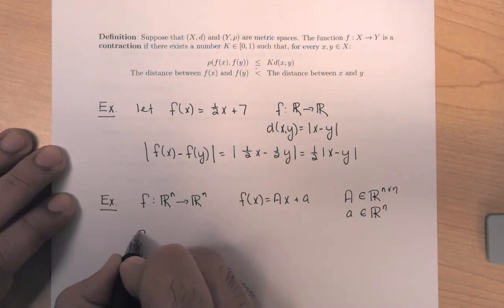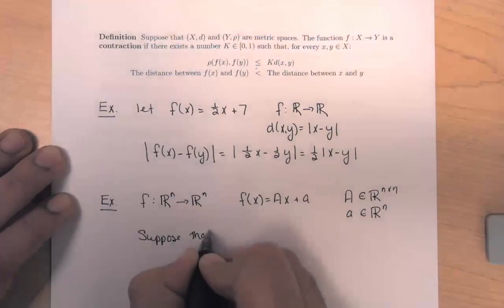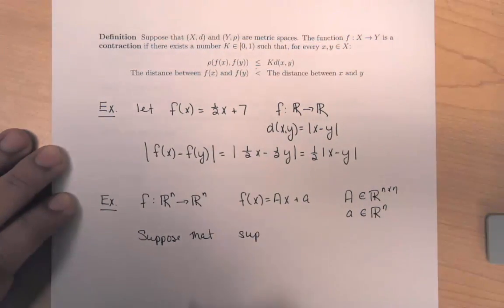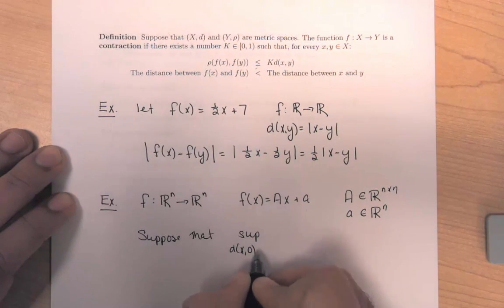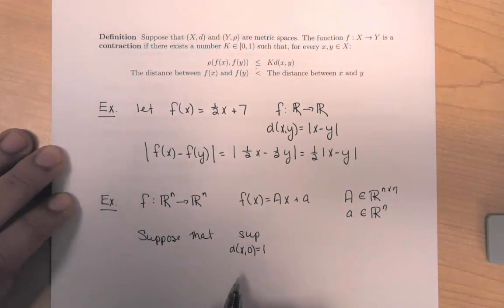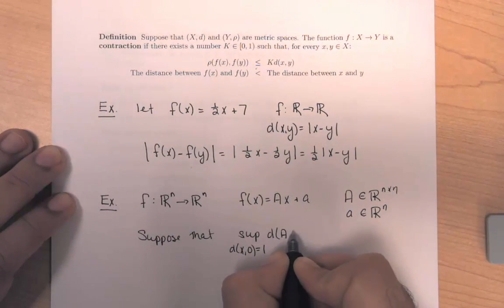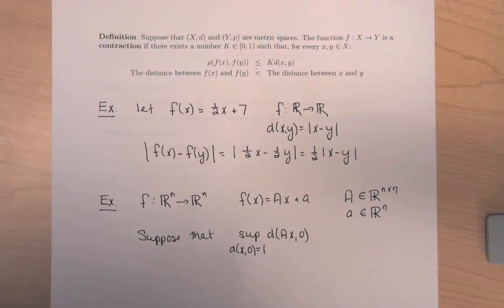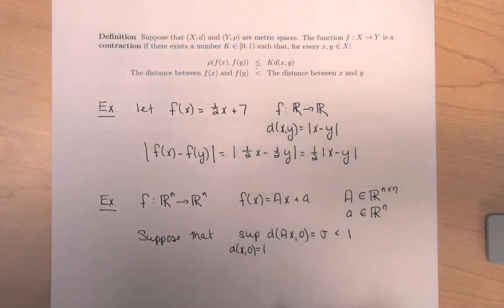And suppose that the supremum over every vector that's a distance 1 from 0 of the distance of A times x from 0 is equal to sigma, and sigma is less than 1.